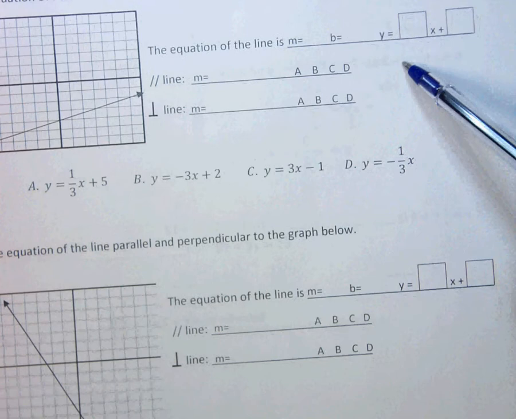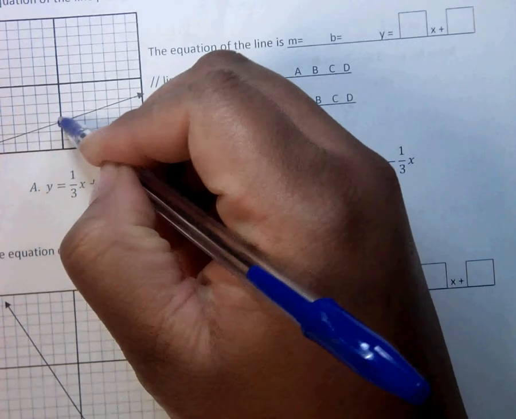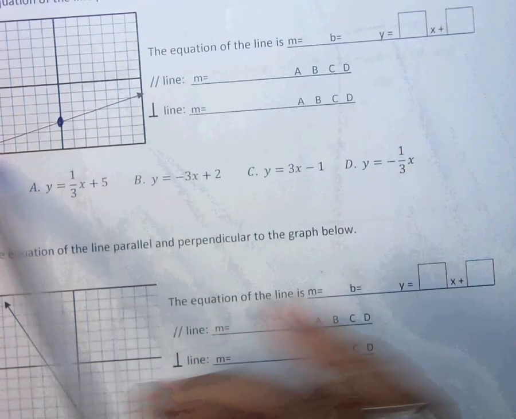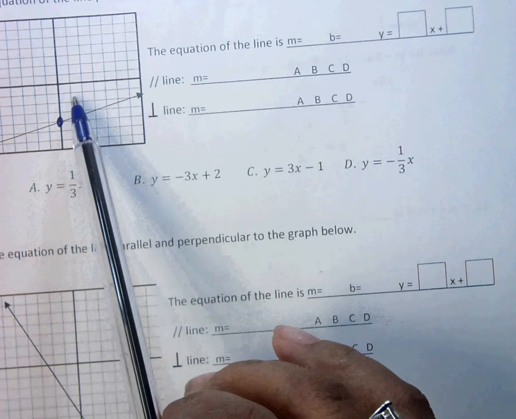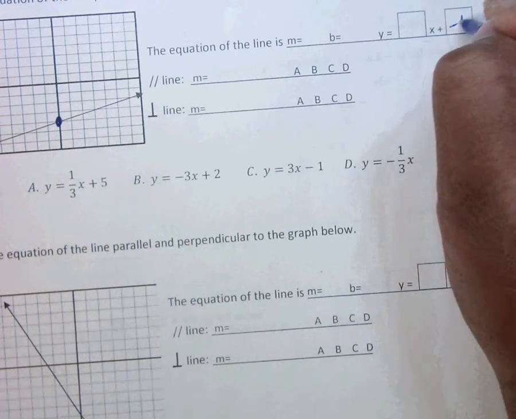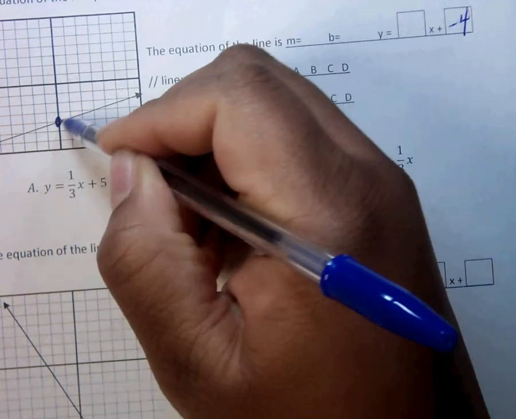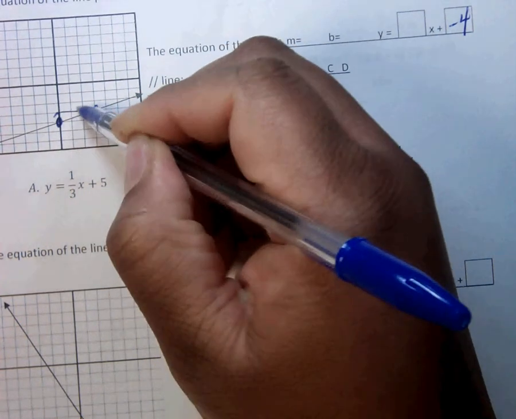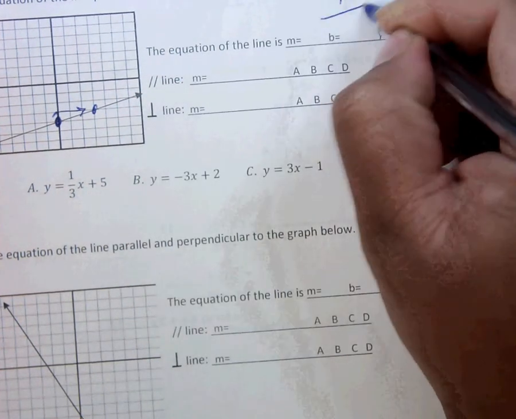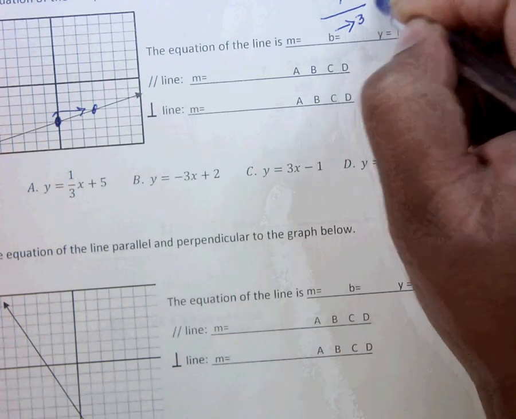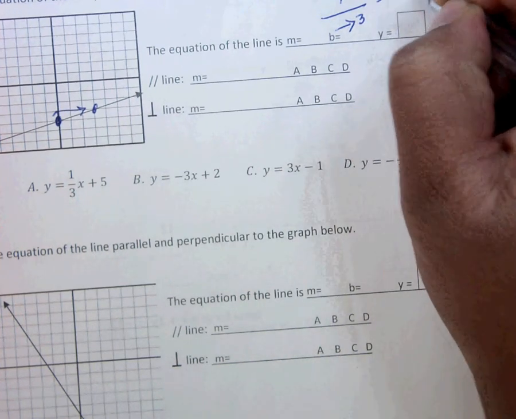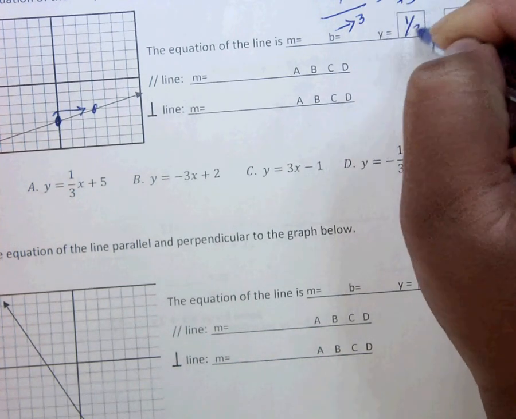Number 8, find the equation of this line. Start with B. 1, 2, 3, 4. That's -4. Do the slope. It's up 1 to the right 3. That's +1 over +3. That's 1/3.